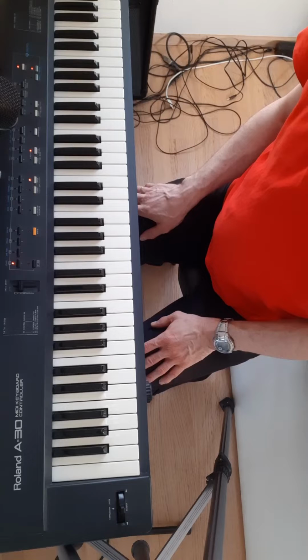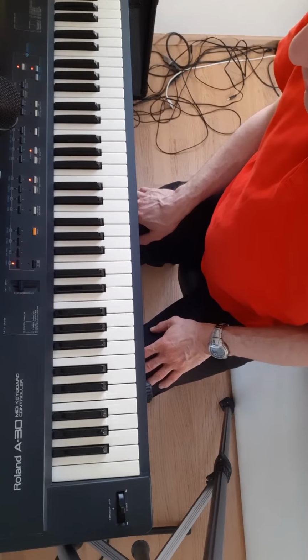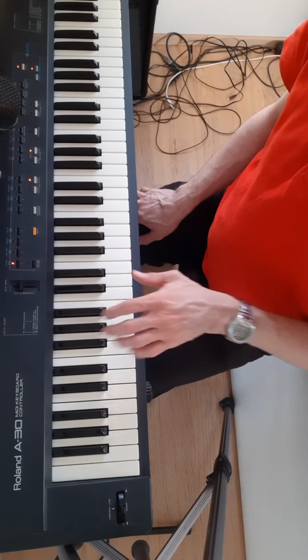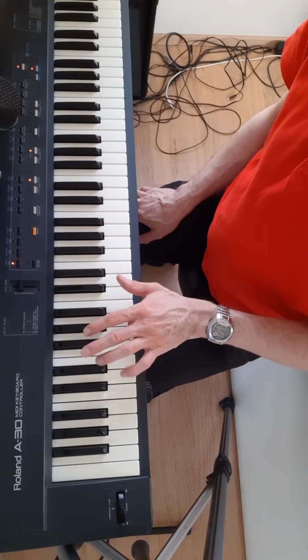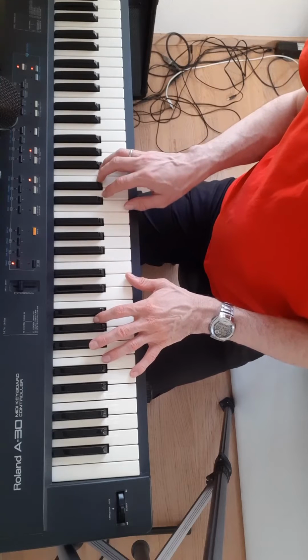And also the end of the intro, maybe you noticed that with my accompaniment pattern, I don't end with the octave note, but I go again back to the root. So let me show that.